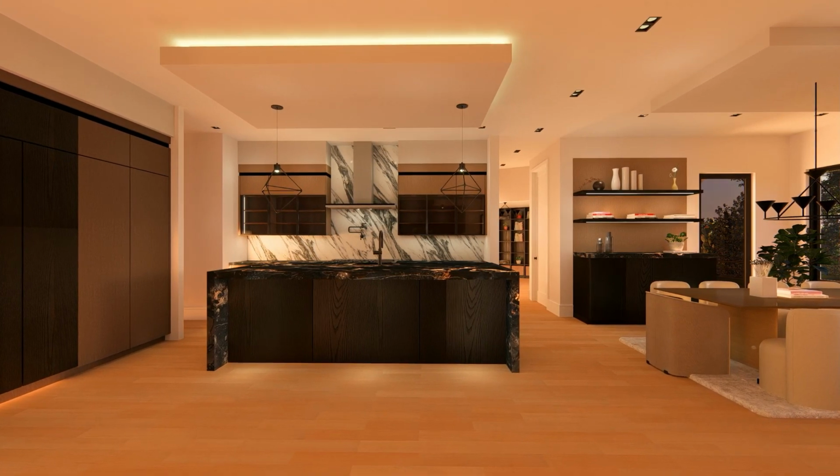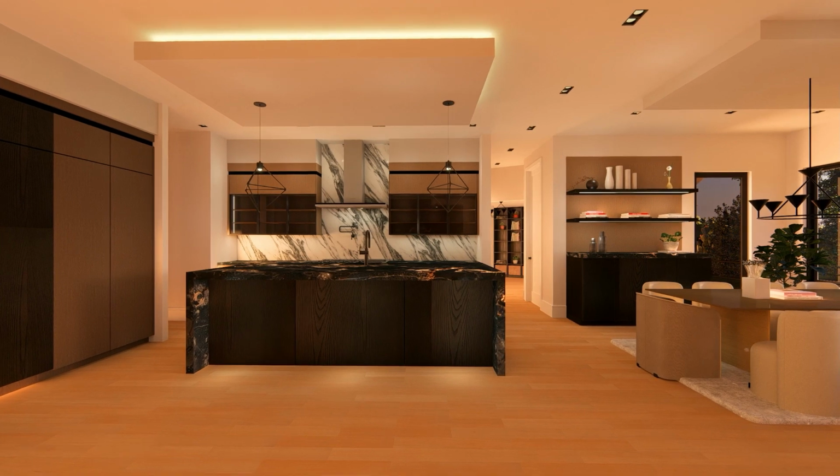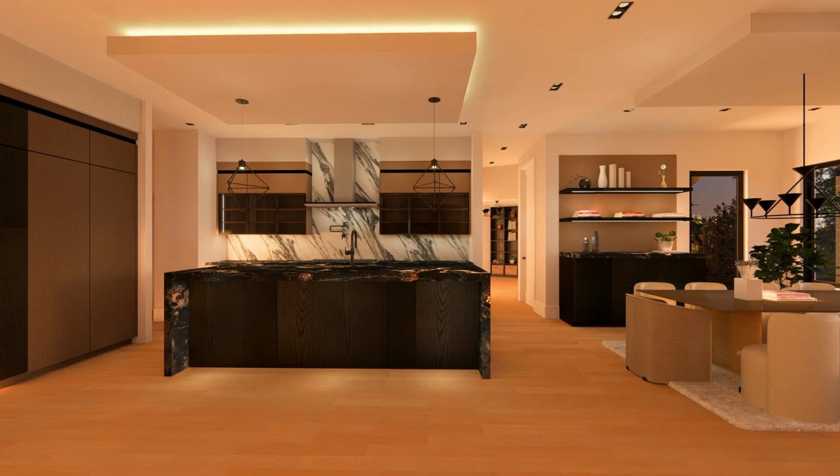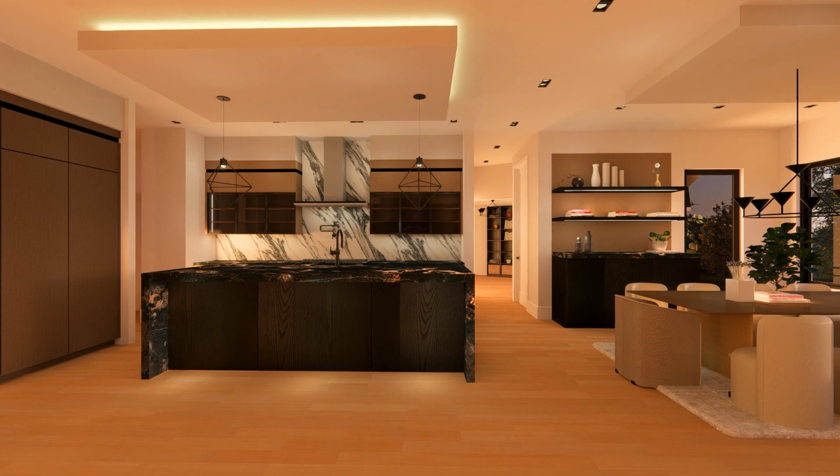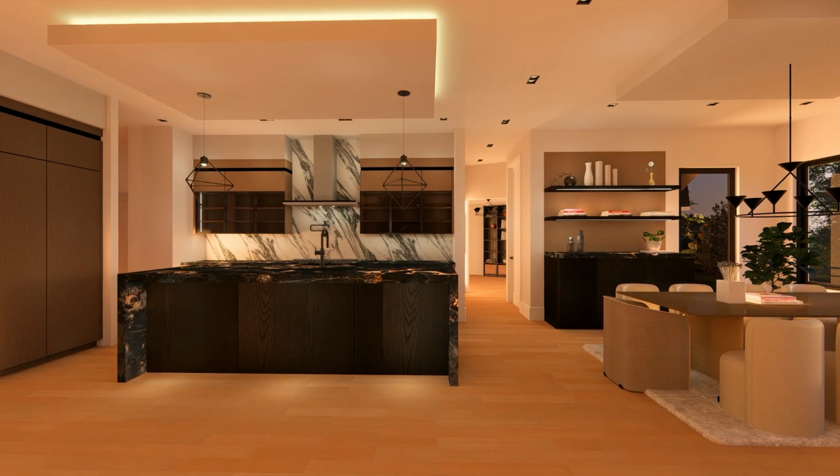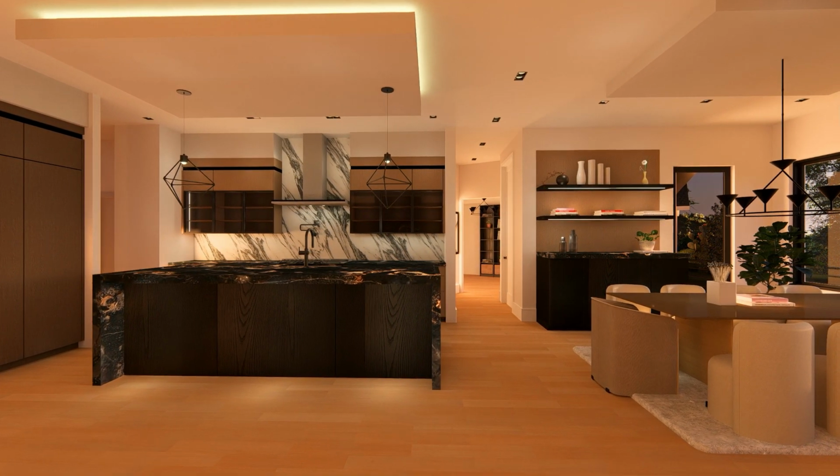Today, I'll be taking you through the process and the considerations involved in designing and building a modern, amazing kitchen that looks like this. So here we are in Revit 2024.